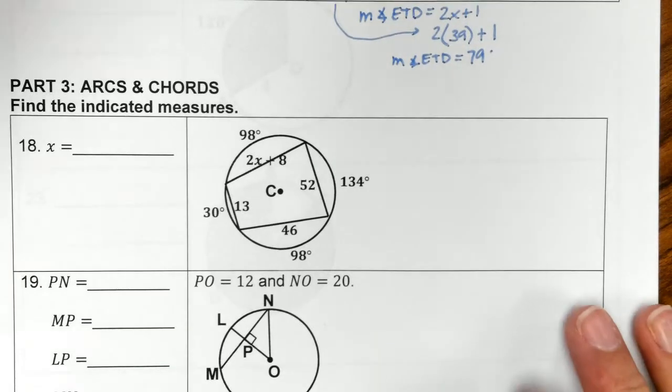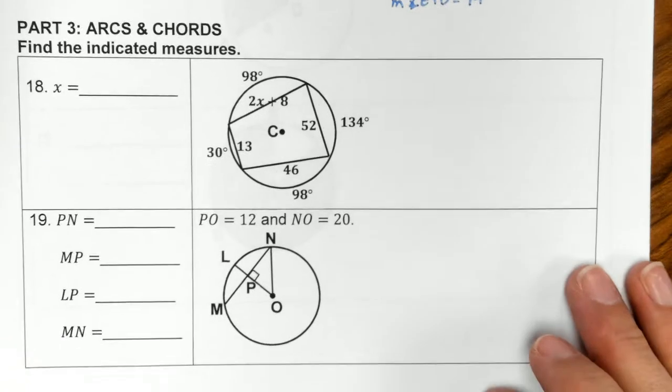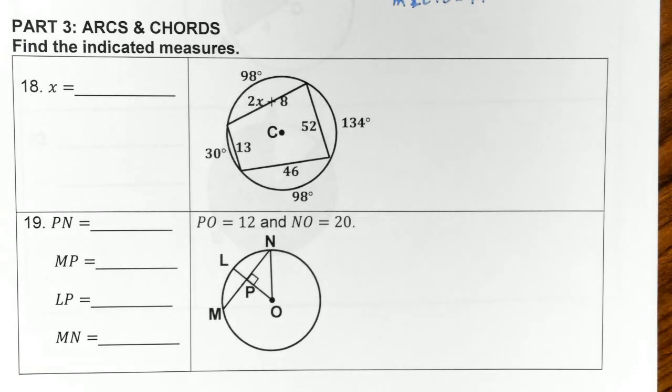No, it's a lot, but we got this. All right, let's talk about some arcs and chords. This is what I was talking about earlier when you got the congruent arcs with the congruent chords. I just kind of brought it up a little too early here. All right, so we got a lot of stuff going on here.